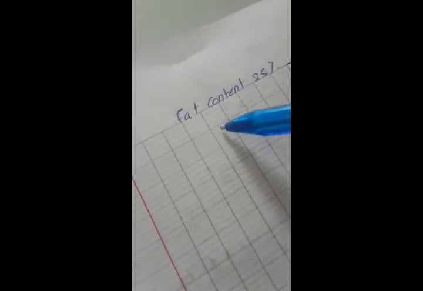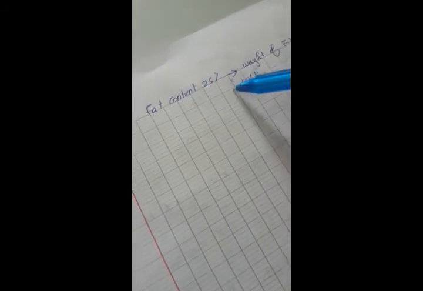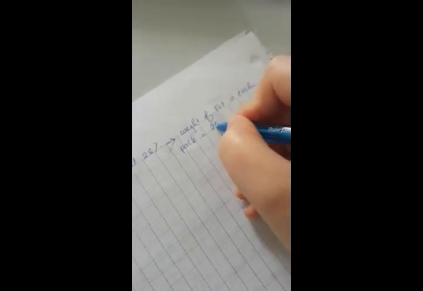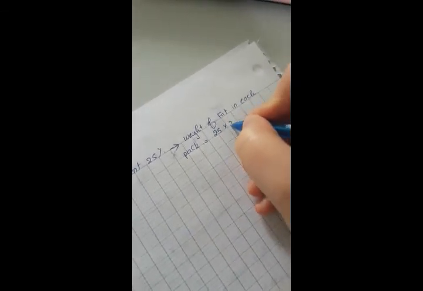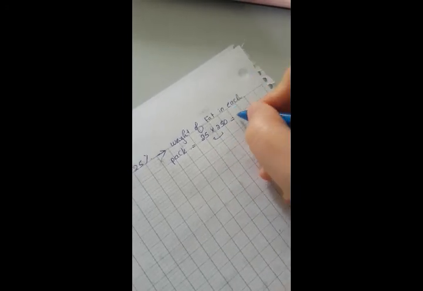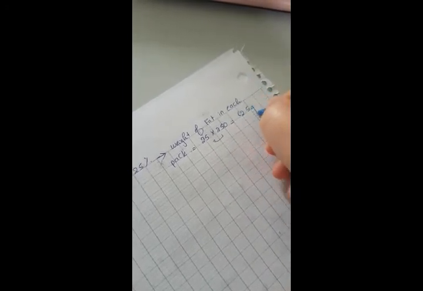So first of all, I'm going to have the fat content 25%. The weight of fat in each pack would be equal to 25% times 250, which is the 250 grams of biscuits. It is 62.5 grams.